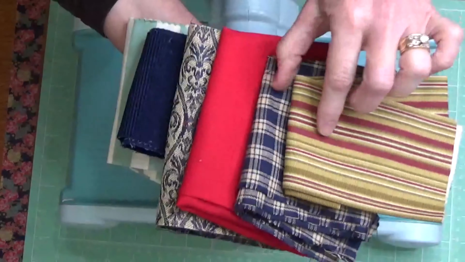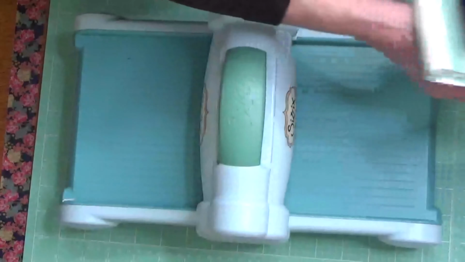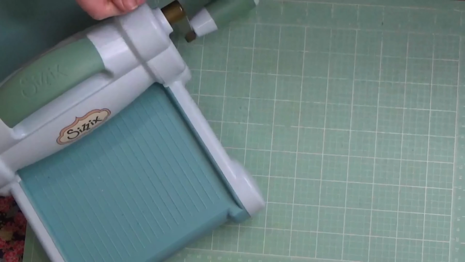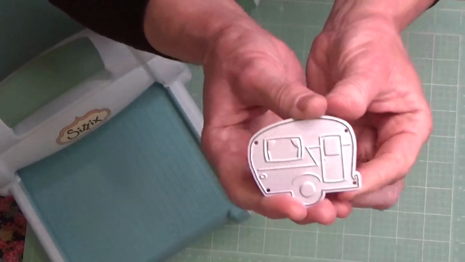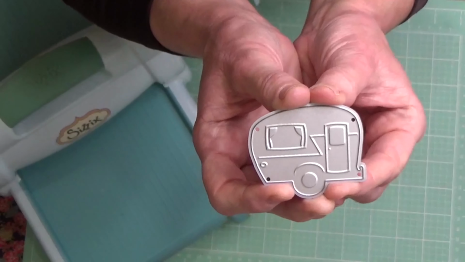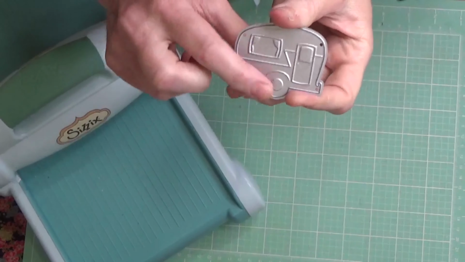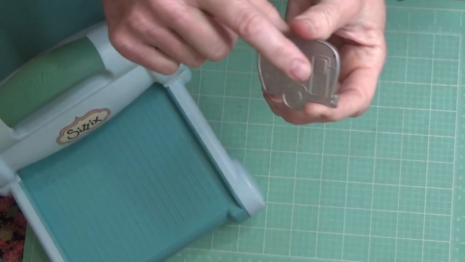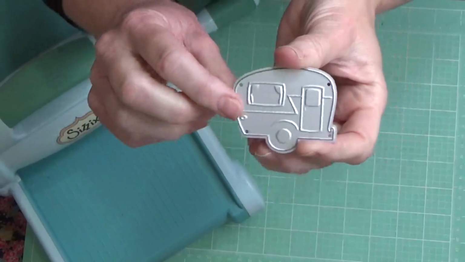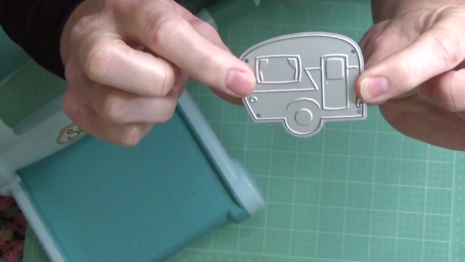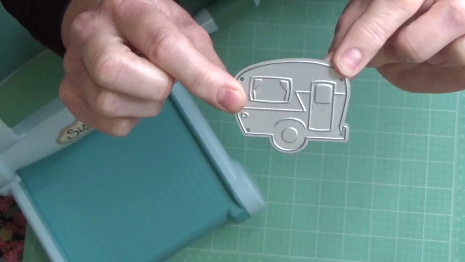That's my favorite, this one right here, but when I did a test run with the die that we'll be using today, which is this RV die, isn't that adorable? That is from Recollections, and that's found at Michael's, and this set is called Happy Camper. It comes with the words happy and camper and some other things. But today we're just going to be using this little RV. Isn't it adorable? Look at it, it even has a little window with curtains.